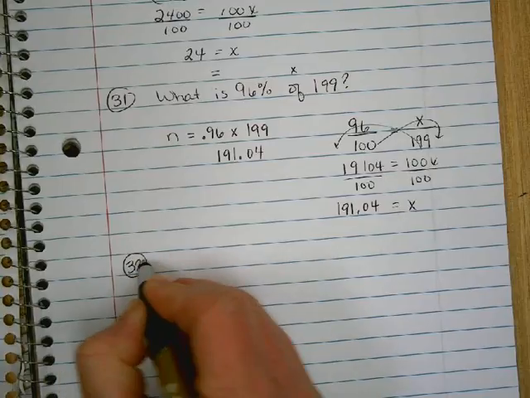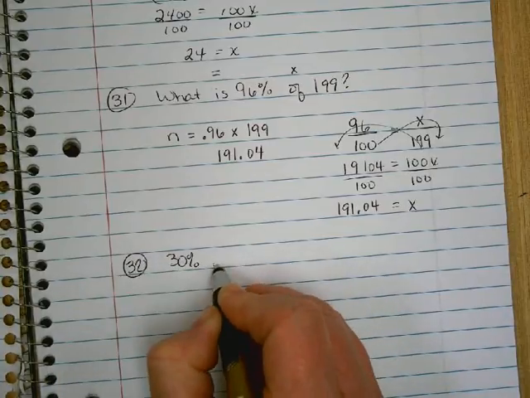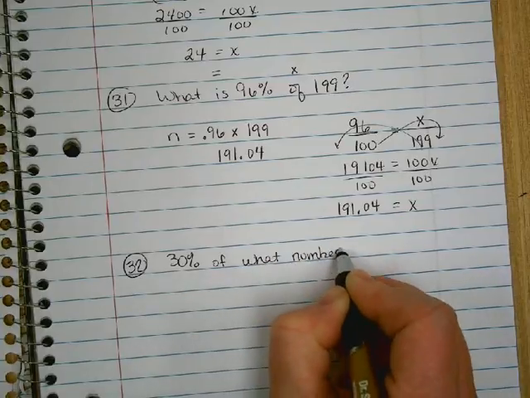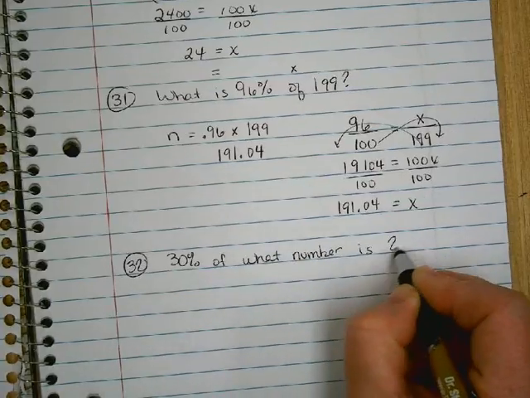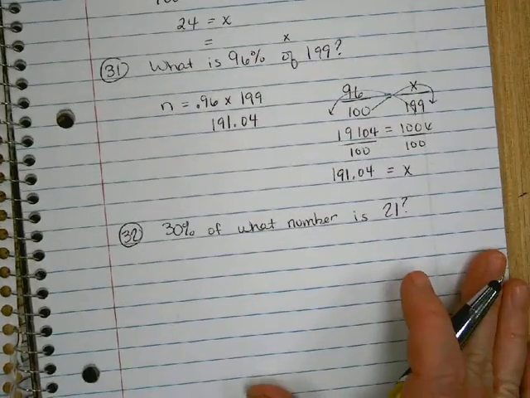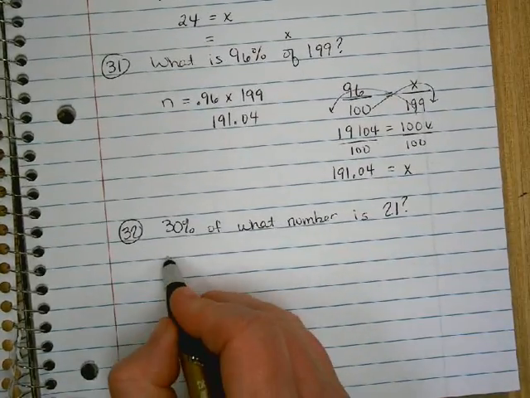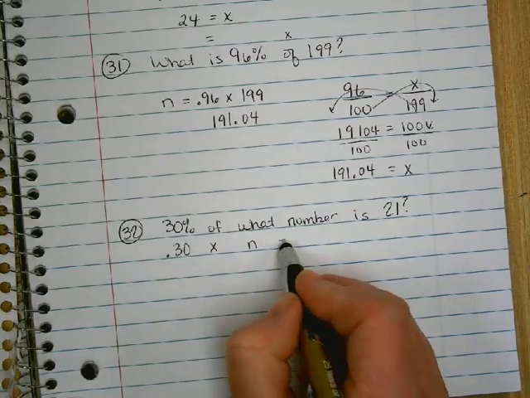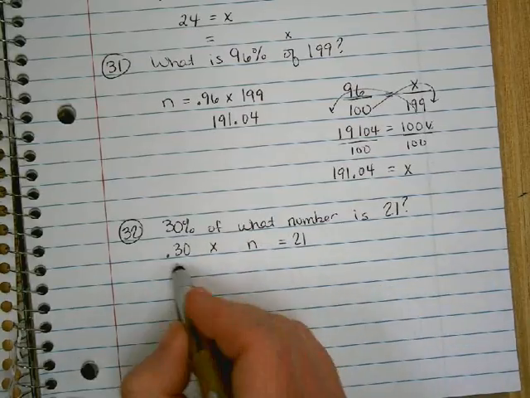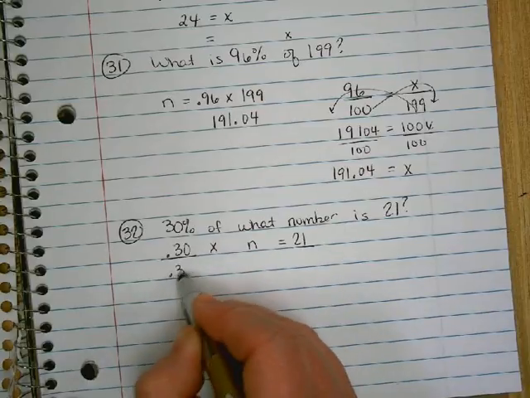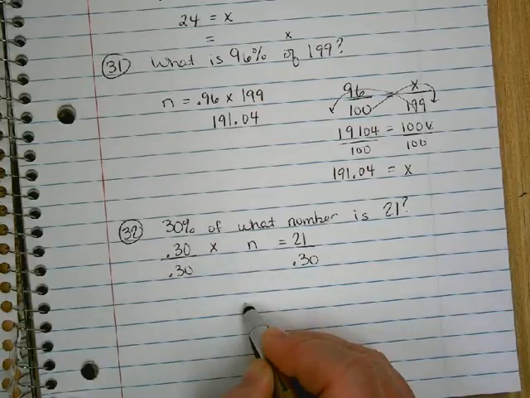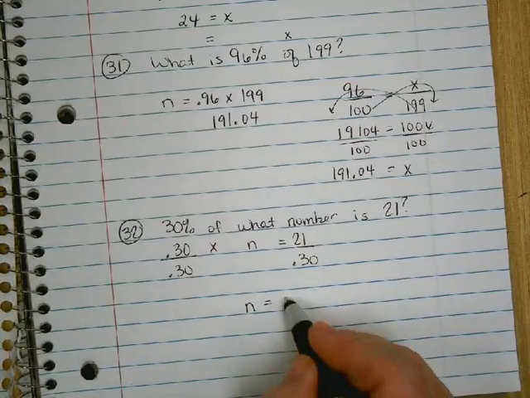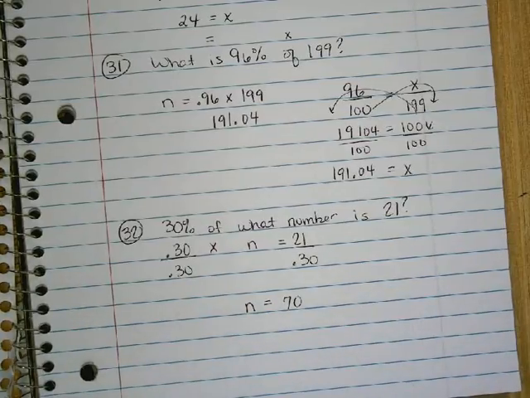Number 32 says 30% of what number is 21. If you use the equation method, 0.30 times n equals 21. Divide by 0.30. N equals 21 divided by 0.30 is 70. Wow, I just got the first 3 right.